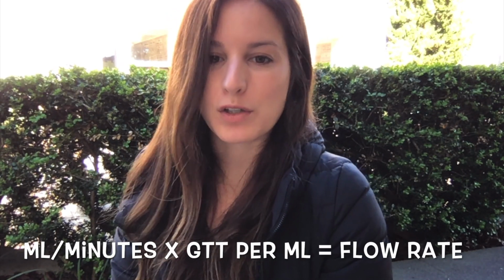Other types of questions you're going to potentially have are fill in the blank questions, like medication calculation questions and IV flow rate. I only had maybe 1 or 2 of these. They were fairly simple. Just make sure you know your formulas.